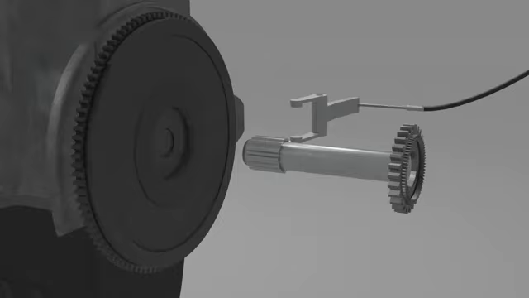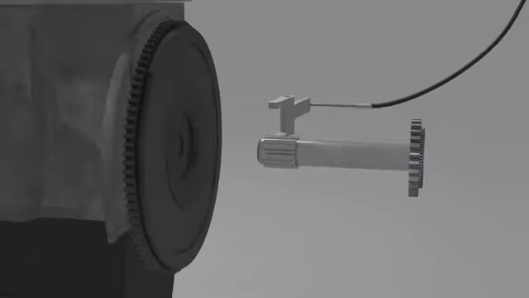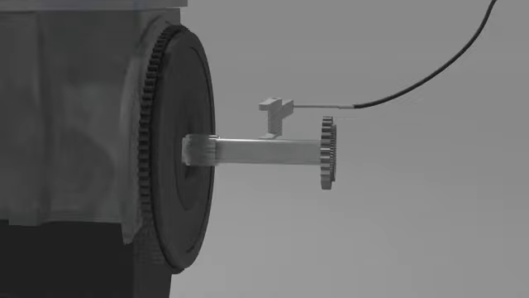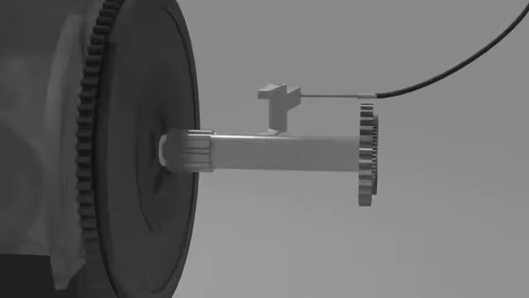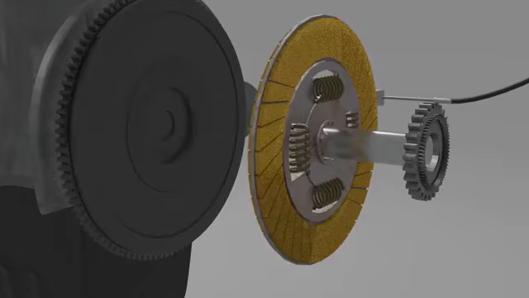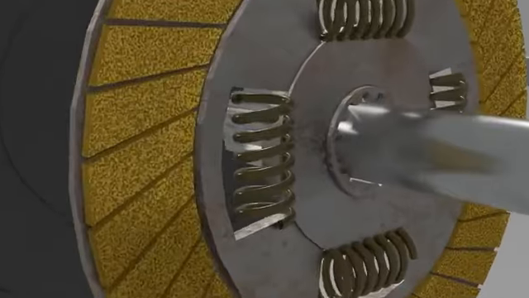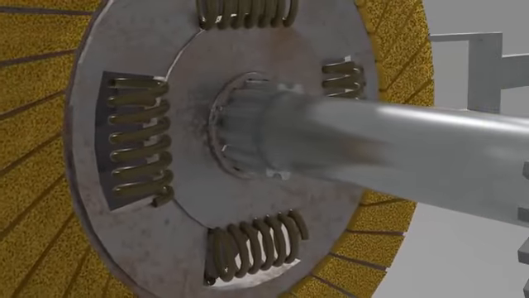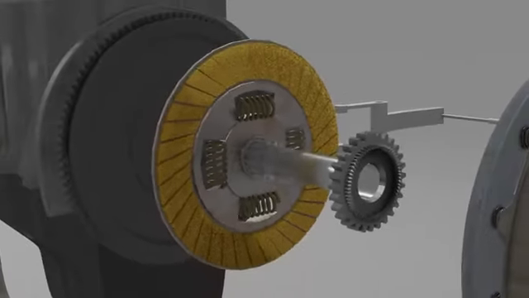This is the shaft connected to the transmission input shaft, but it is separated from the flywheel, so the rotation is separated. This shaft has a series of splines. Then we have the clutch disc. This component is connected to the shaft, so the shaft will rotate whenever the disc rotates.